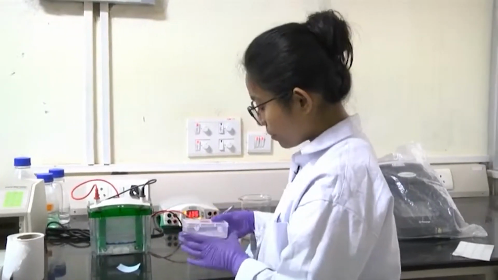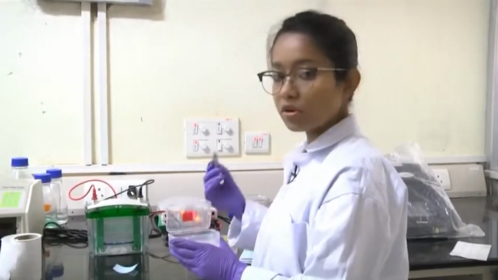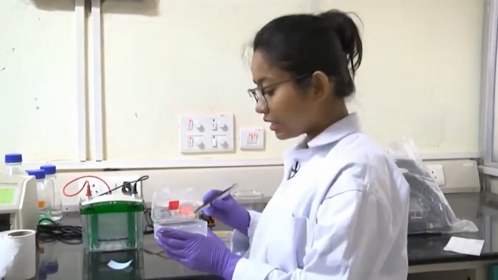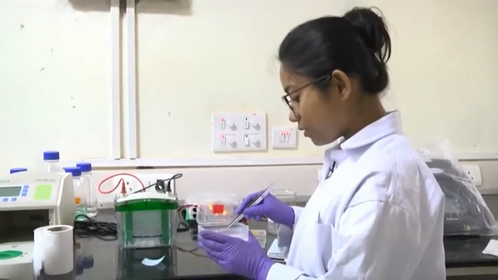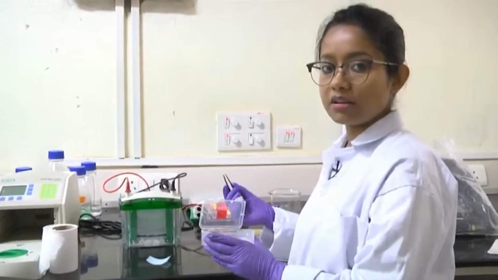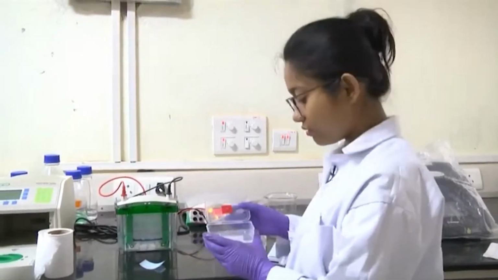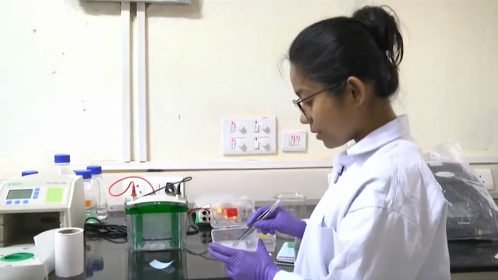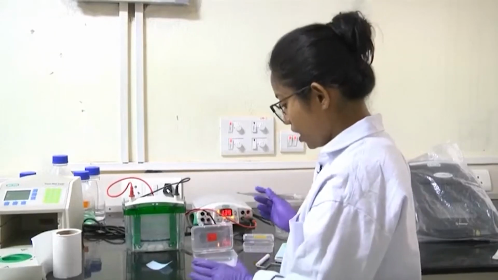If you do not activate the membrane in methanol and directly put it in the transfer buffer, you will see that the membrane is not getting soaked in the transfer buffer. That time you will know that you need to activate the membrane before putting it in the transfer buffer, because it is a hydrophobic membrane, it will not get soaked. Here my membrane is already pre-activated and it is already soaking in the transfer buffer.